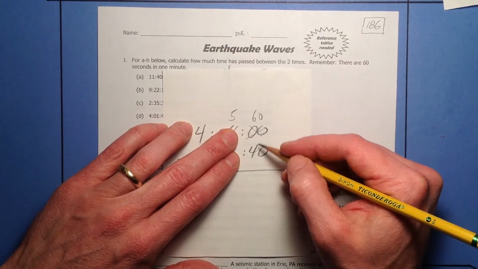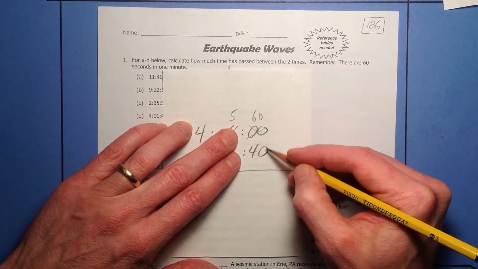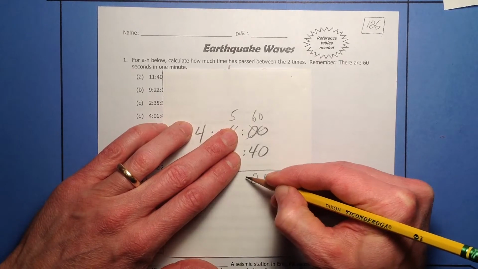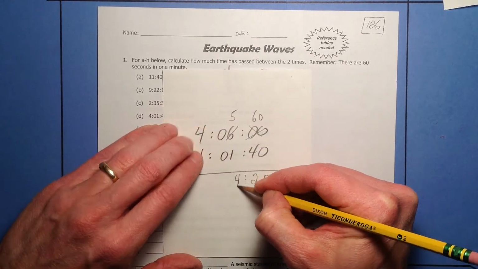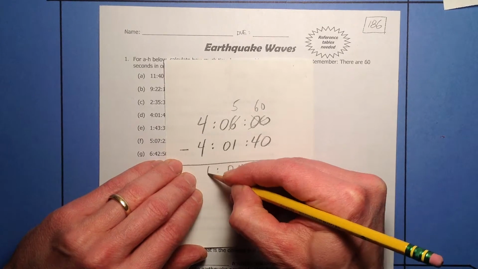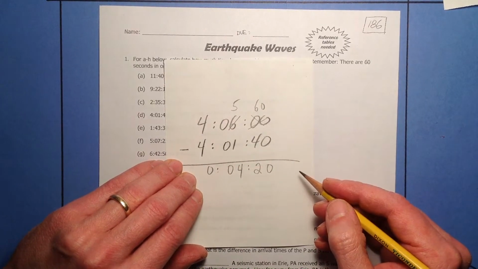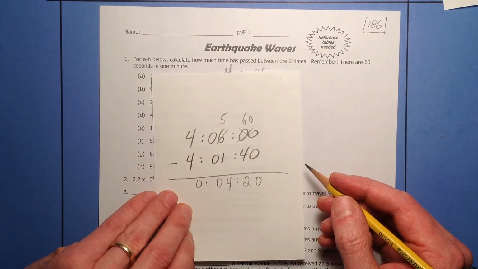And now you just do your regular math, as you've always done. 0 minus 0 is 0. 6 minus 4 is 2. 5 minus 1 is 4. 4 minutes 20 seconds.